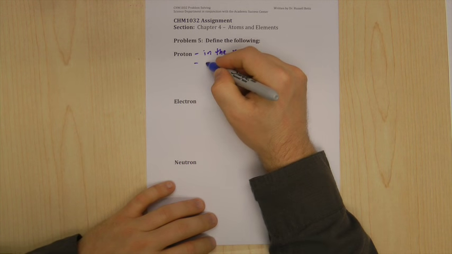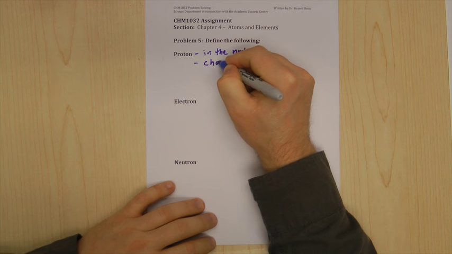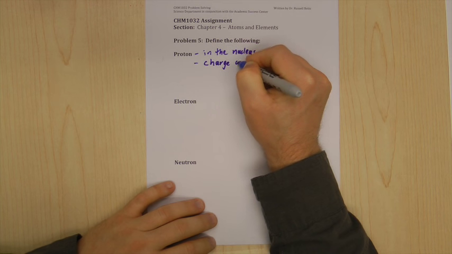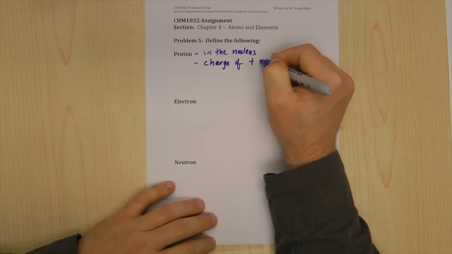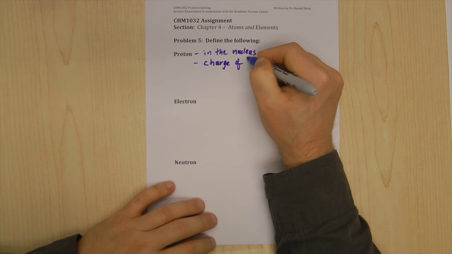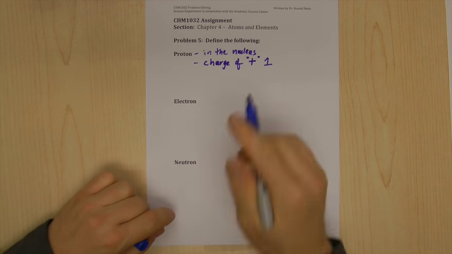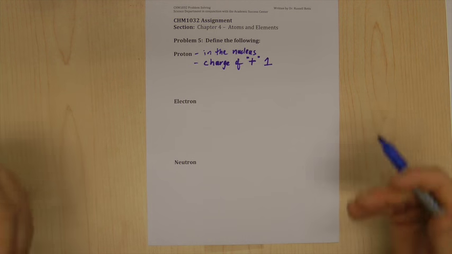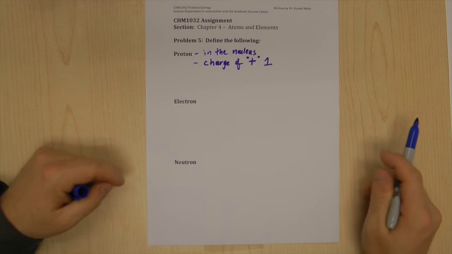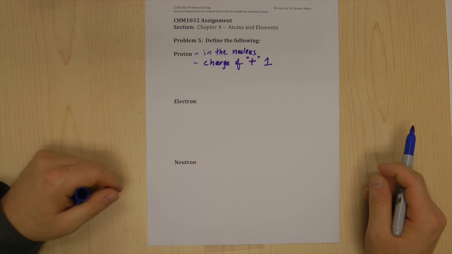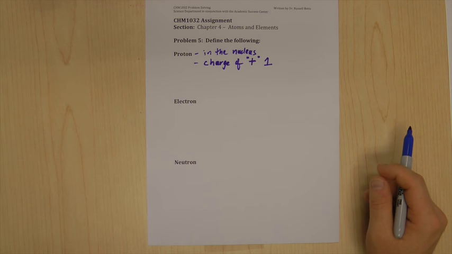It has a charge of +1. It's kind of messy. +1. I put little quotations around it because it's positive. It's +1. I didn't want you to think of that as a T. It's not a T, it's a positive sign.